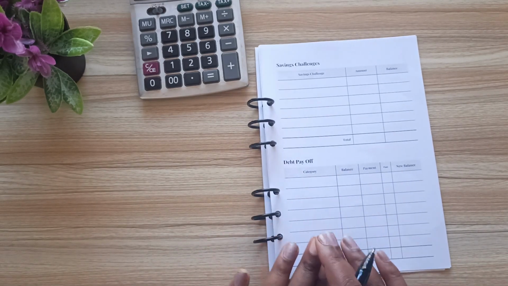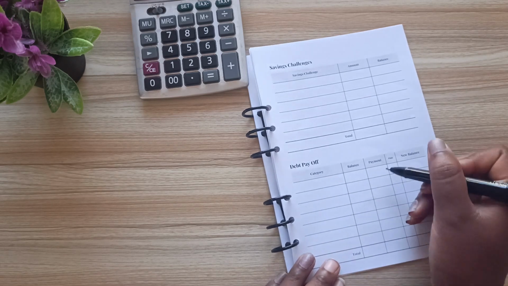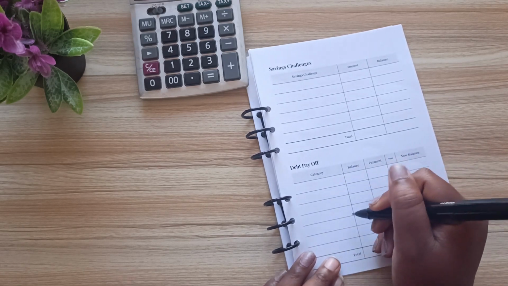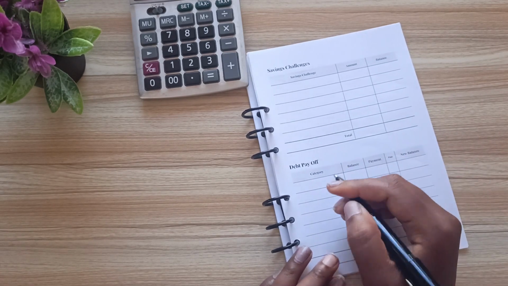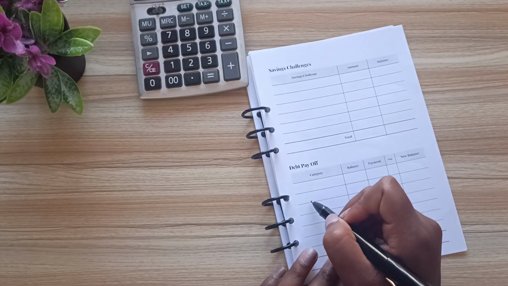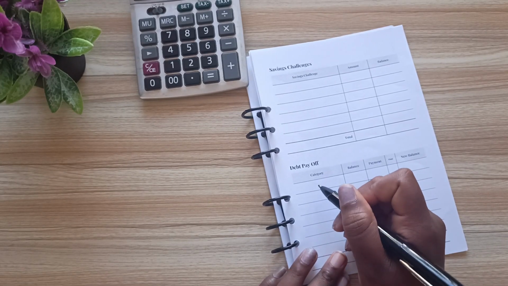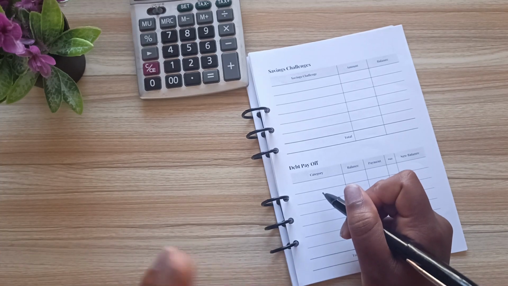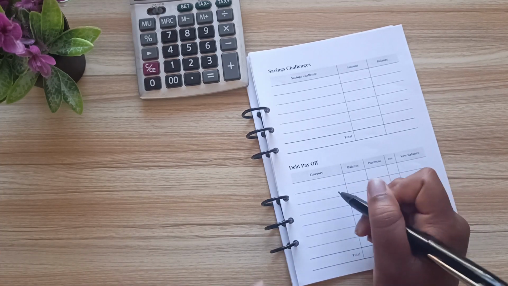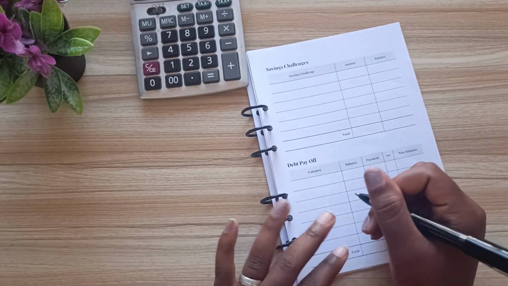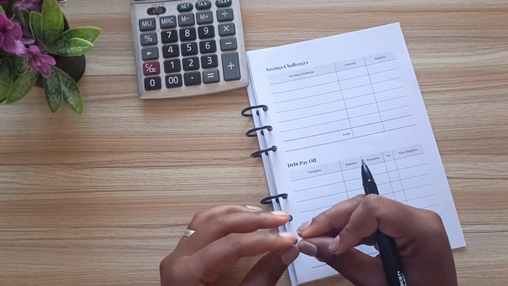Debt. This is a very interesting category because every month you need to plan for debt if you have it. So if you have a mortgage or loan, mortgage is from the house, loan is just general business loans or whatever, you have to plan for it, and you need to be using the snowball method to make it go faster.